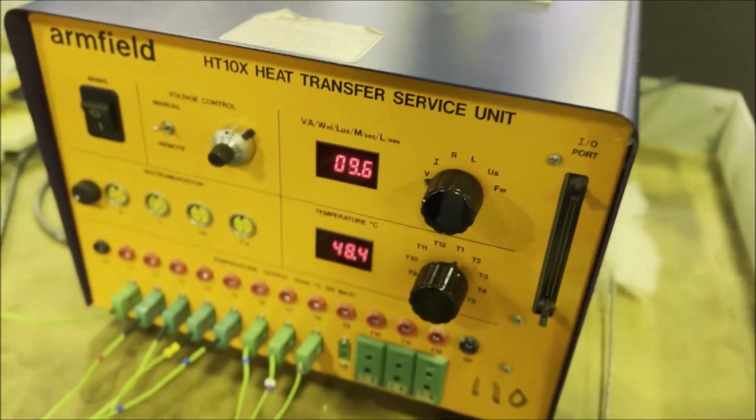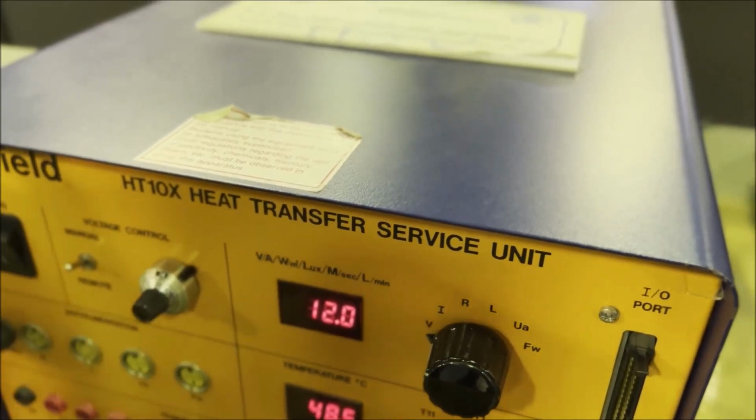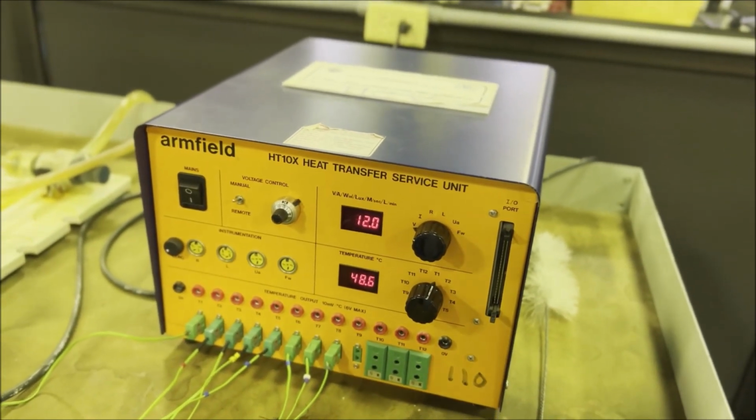Turn it. Yes, 9. Okay. Now, after 20 minutes, we will take the readings.